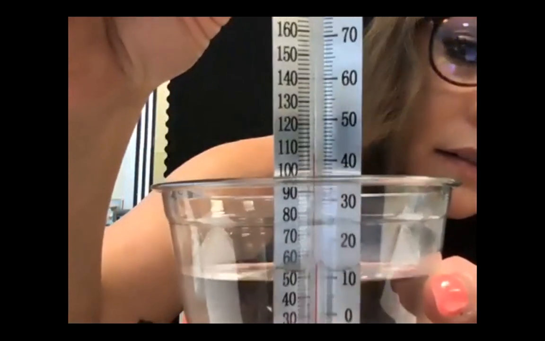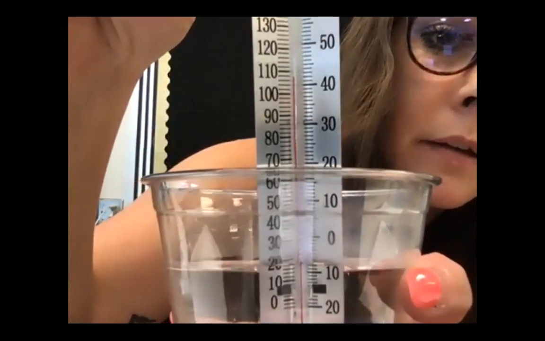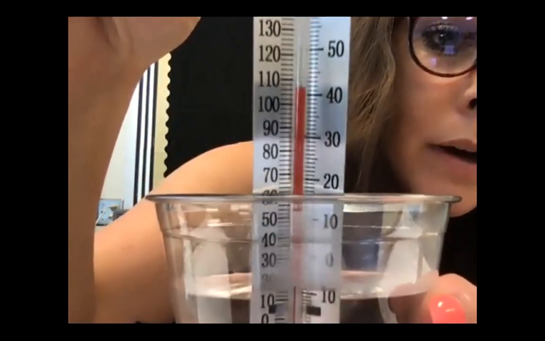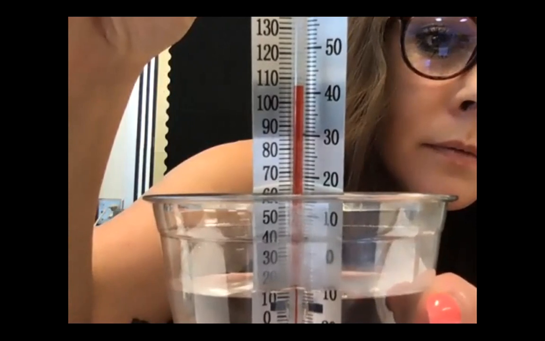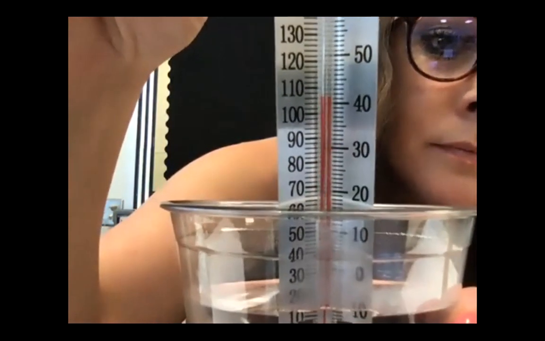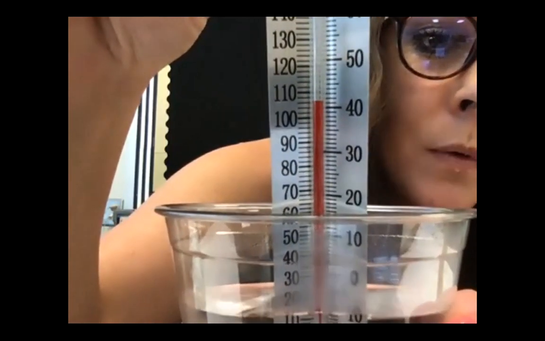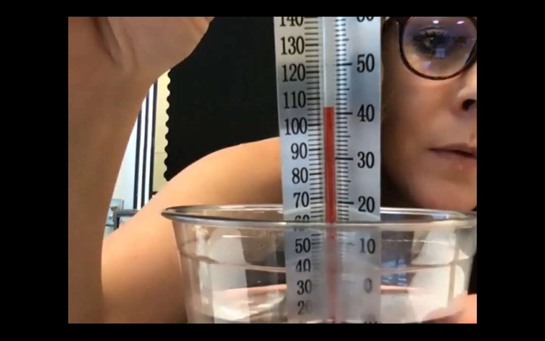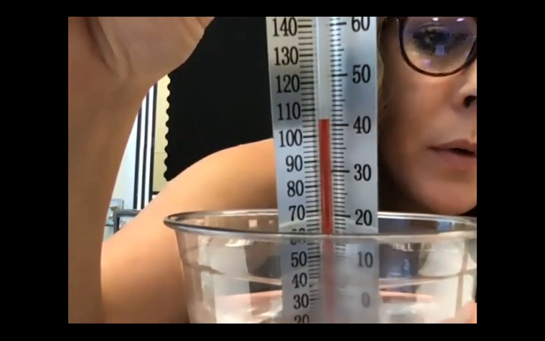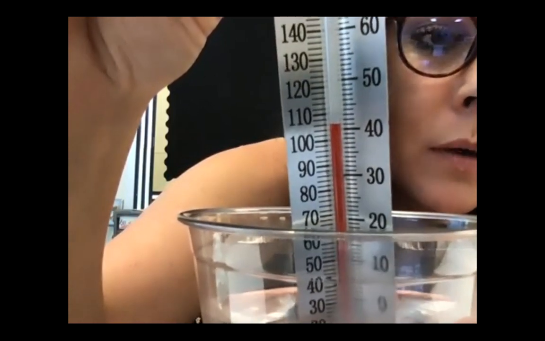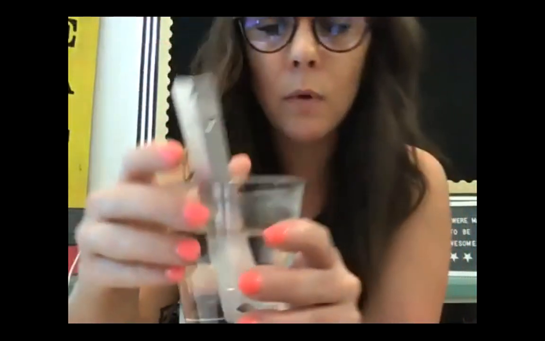And there we go. Let's see. This side over here is Celsius, remember. What do you think? I see 40. Looks like it's pretty much between 41 and 42. So we could say like 41 and a half. Might be going down a little bit now to be closer to 41. So we would say it's 41 degrees Celsius.